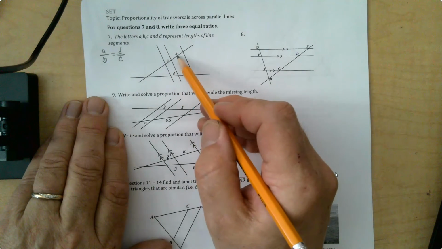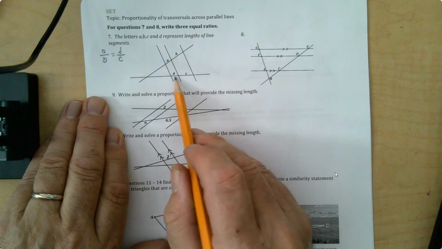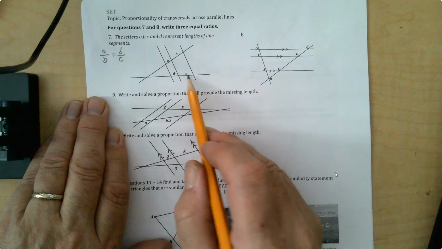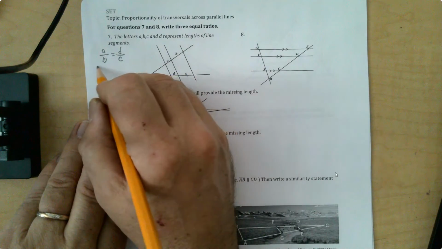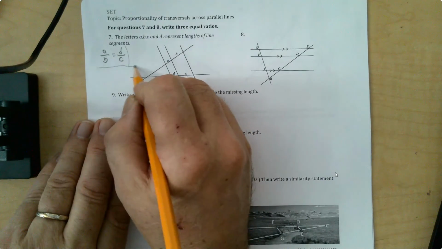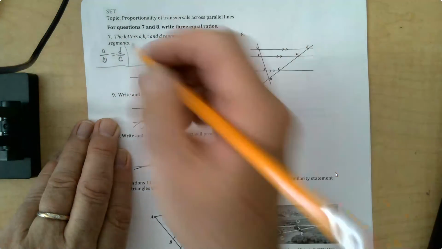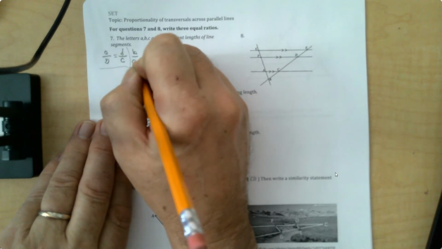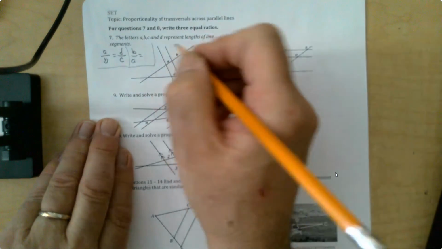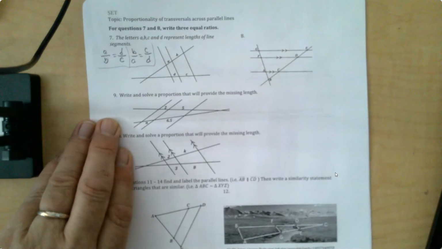The short side a divided by the long side b, the short side d divided by the long side c, right here, there's one. Another one that would be kind of easy, just flip these over. The long side b divided by the short side a would be proportional to the long side c divided by the short side d.